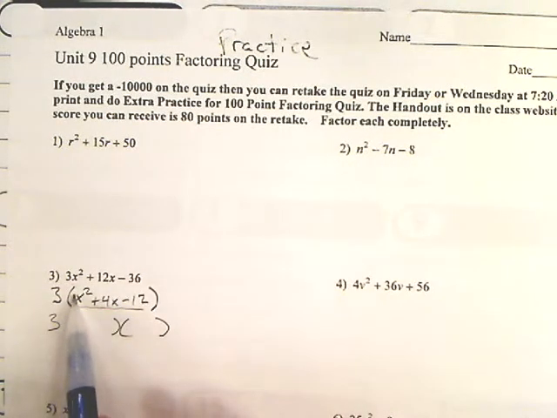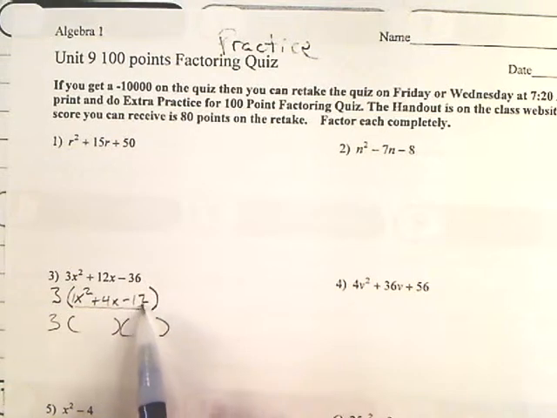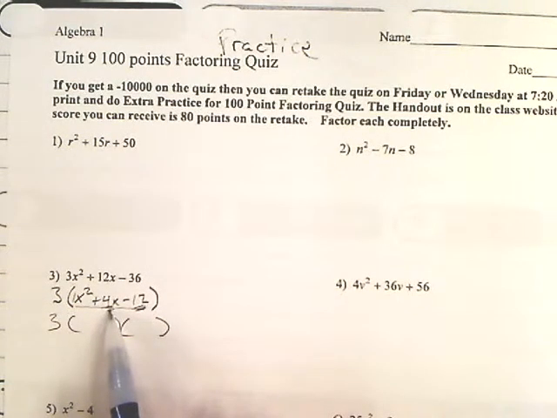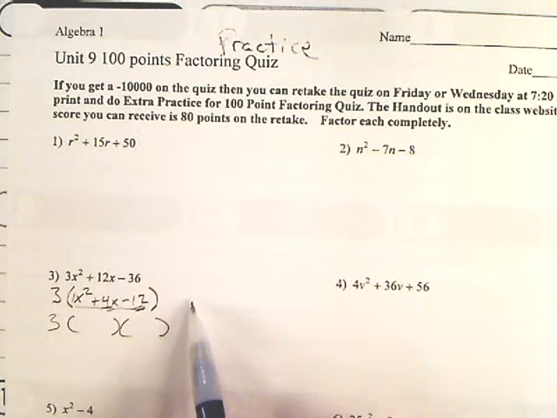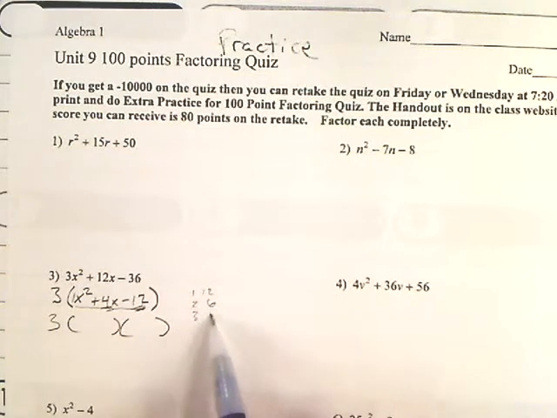Since there's a 1 in front of the x squared, I can use our short little trick that says two numbers that multiply together to be negative 12 and add together to be 4. So I just go through all the combinations. There's 1 and 12. One of them has to be negative. There's 2 and 6. And there's 3 and 4. And those are all our combinations.